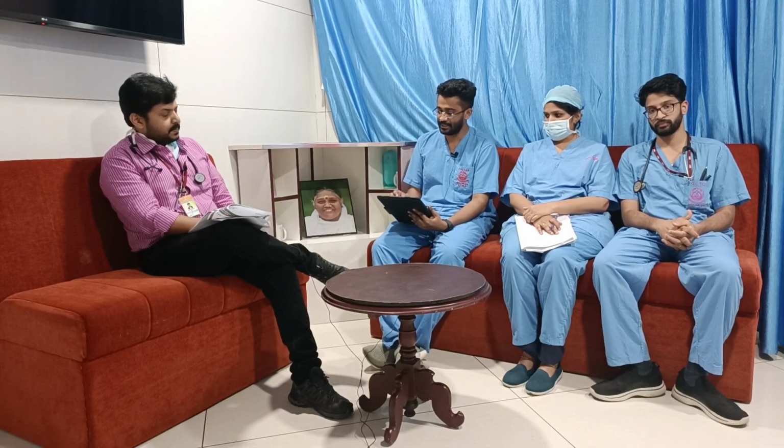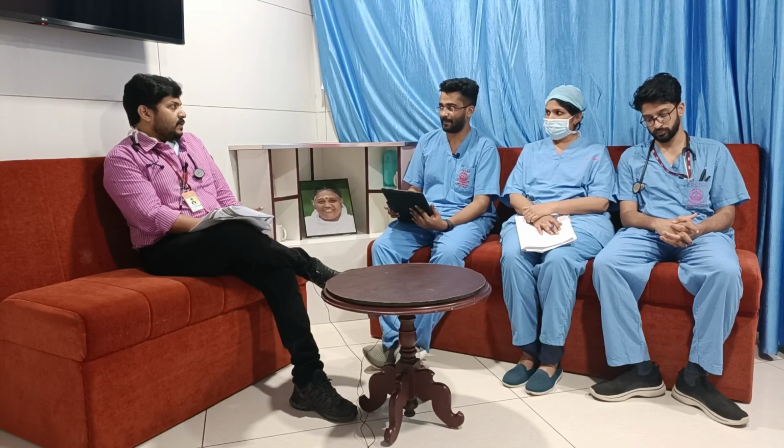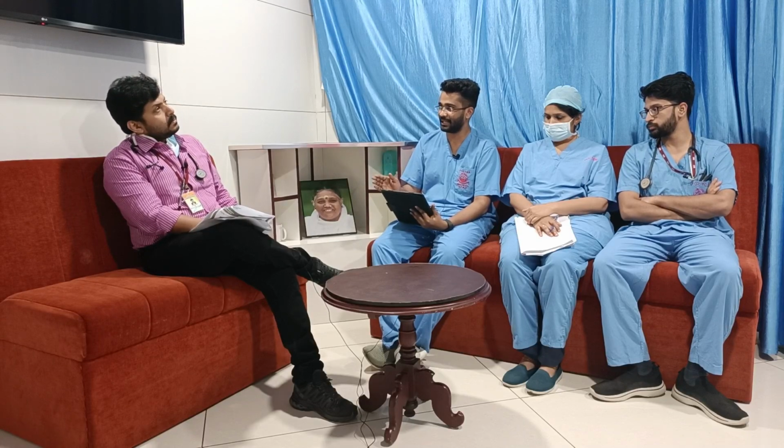Initially, starting with the management of convulsive status epilepticus in children. It's not for non-convulsive. When the seizures start, we should confirm whether it is status epilepticus or not, whether it is a seizure or not. We have to confirm the diagnosis, and further check the airway, breathing and circulation.